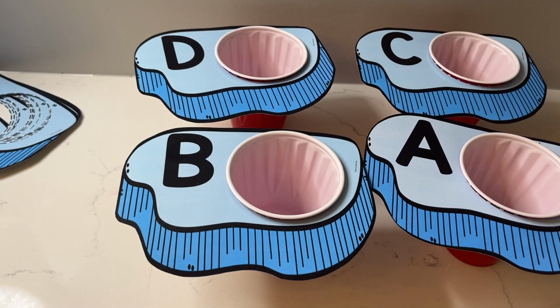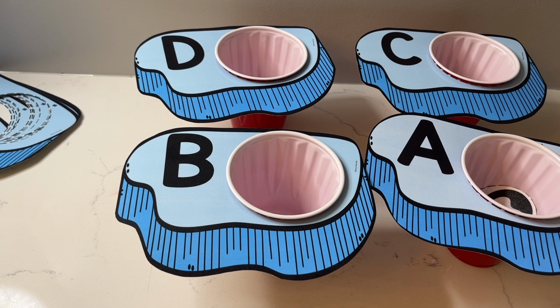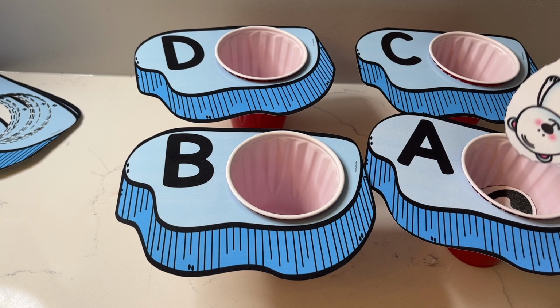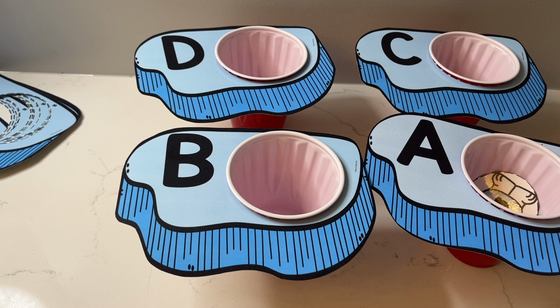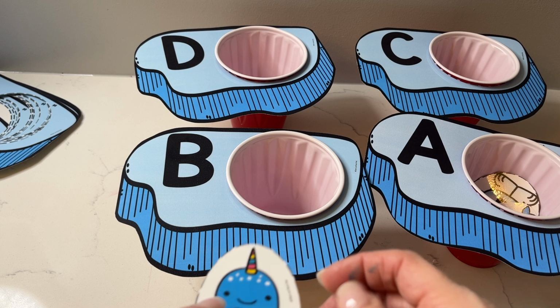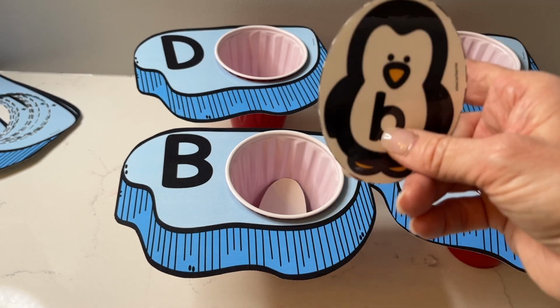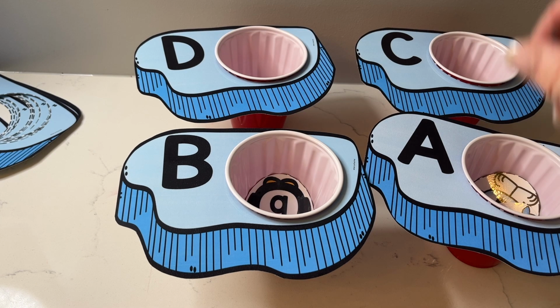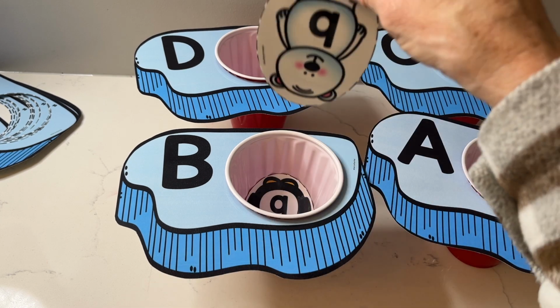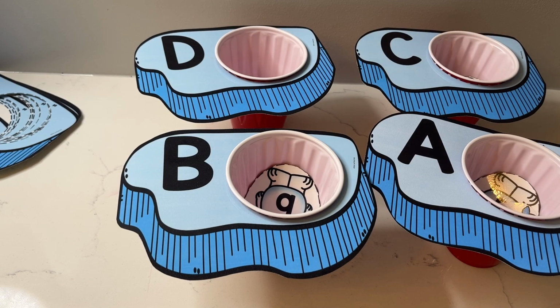I have these set out and the kids pick a letter and then they dive into the cup. So we've got the polar bear with an A and he dives into the cup. They can do that from a standing position. And here's a B. See if they get in there. If they don't get in there, they can try again. Dive. So this is my little polar plunge.